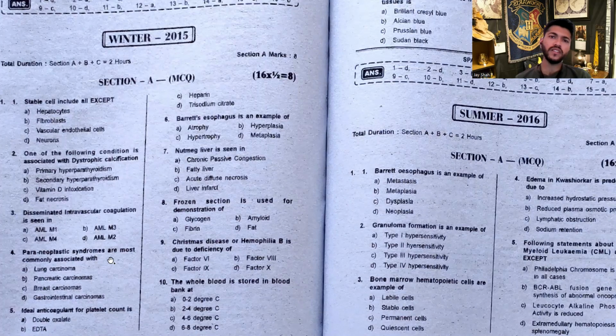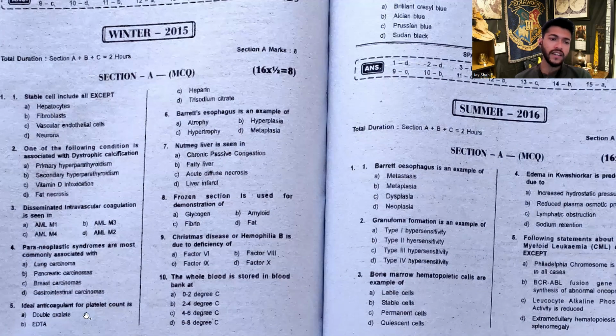Paraneoplastic syndrome is most common, CA lung. And with CA lung, non-small cell carcinoma, NSC. Lung carcinoma, specifically non-small cell carcinoma. Ideal anticoagulant for platelet count. All blood studies, ideal anticoagulant is your EDTA. You'll use EDTA. Barrett's esophagus, example of metaplasia, in which squamous epithelium is replaced by columnar gastric cells, right? So that is a columnar metaplasia.